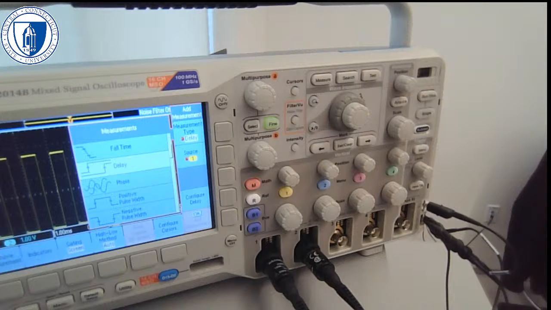So what you can do is add what are called cursors to the screen. So you can say, okay, I want to measure vertically between this level and this level. That'll give you a voltage difference.